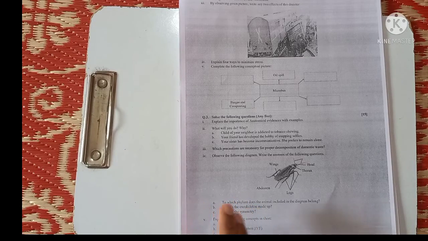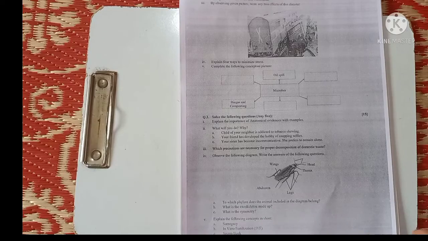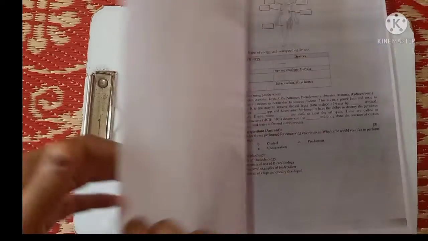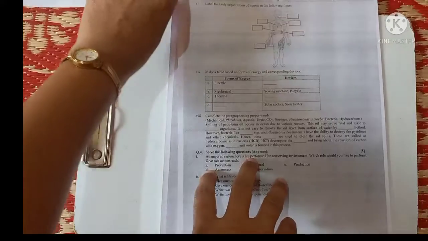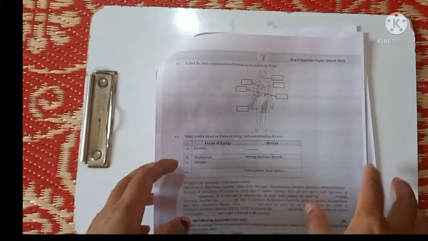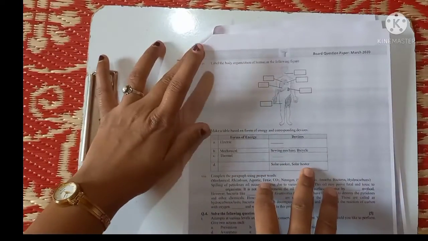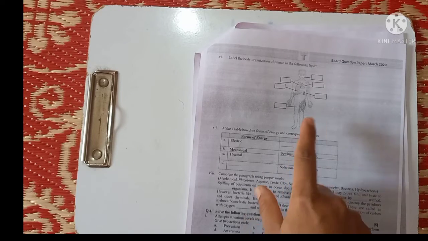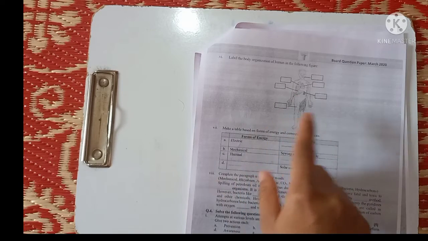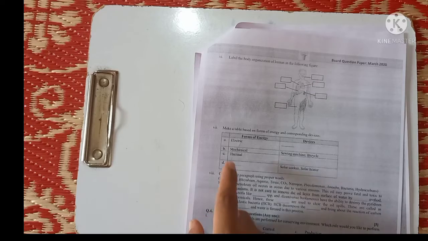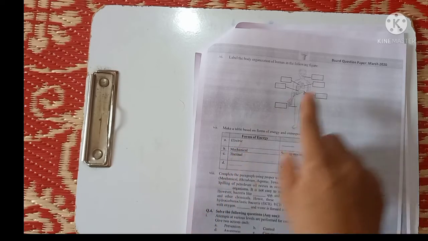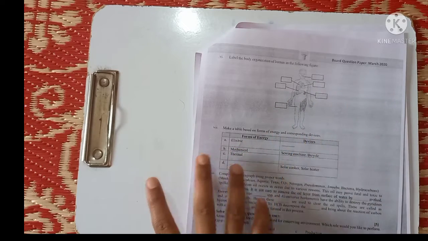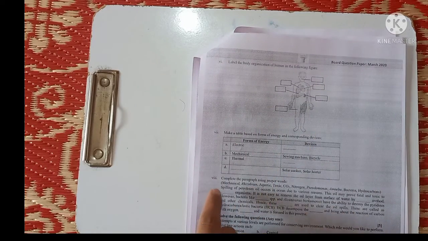Okay, you write the definition in the book's language and the explanation in your own language. Here one diagram is given and you have to give the name of this diagram. For this question, you first draw the diagram and after that you give the name. This is the mouth, lungs, heart. These are the different organs of a human being. So you give the names of these parts of the body.